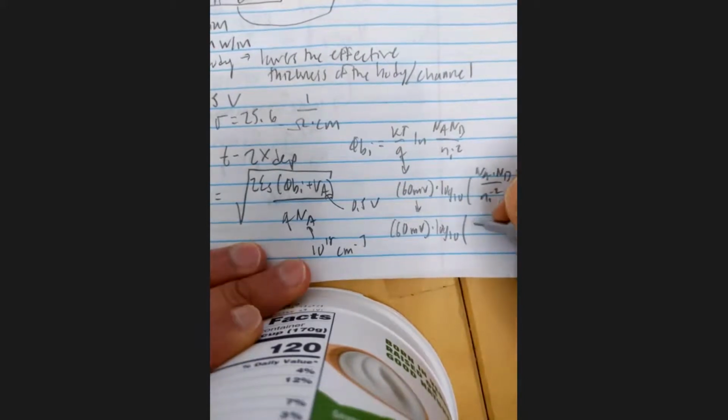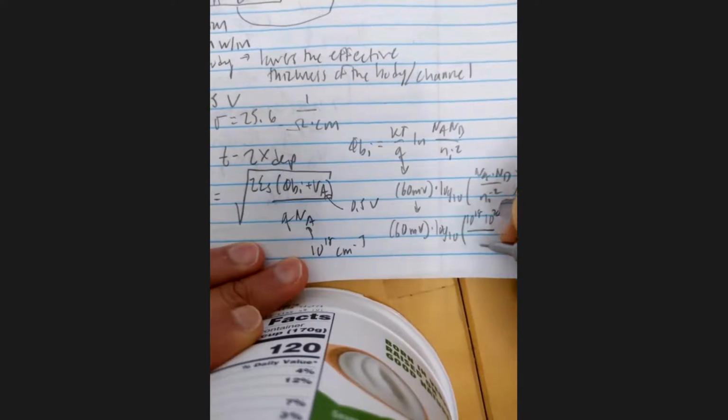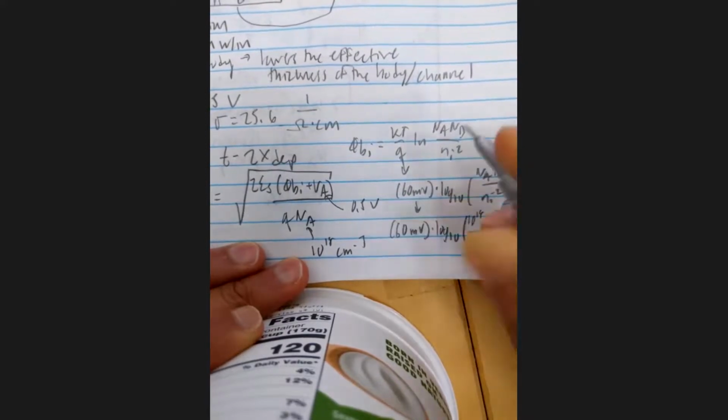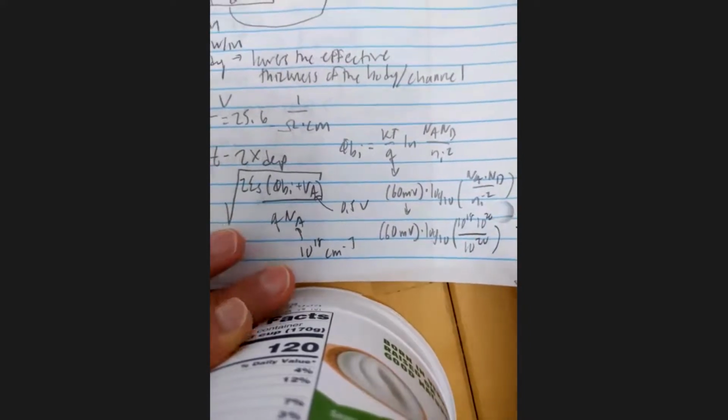So Na is going to be 10 to the 18th, Nd is 10 to the 20th, because that's the gate. Ni squared is 10 to the 20th, and then this should be a fairly straightforward multiplication after that.